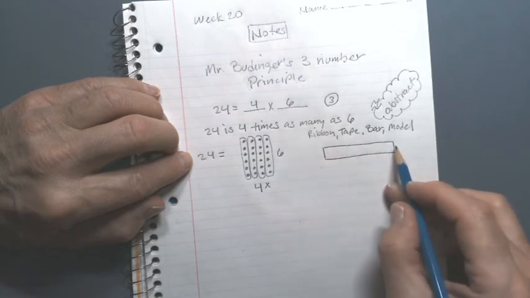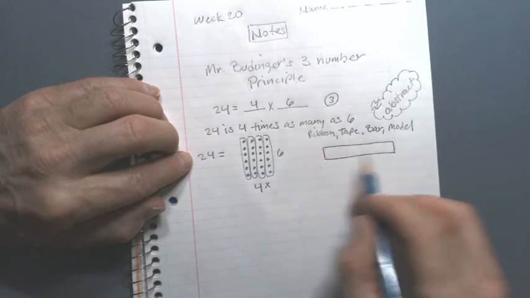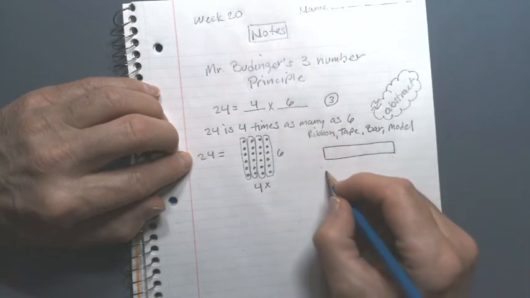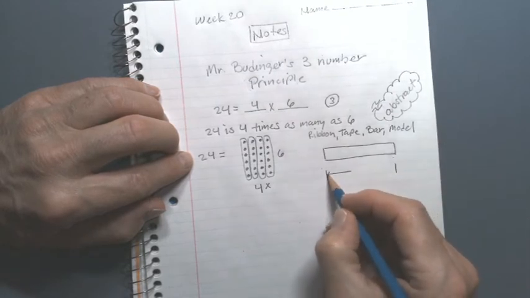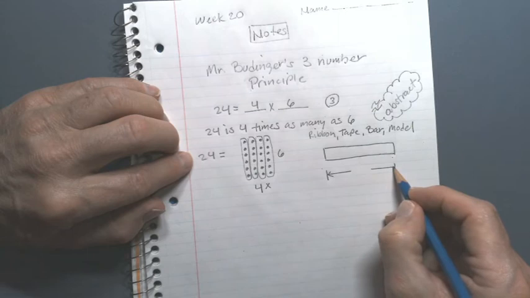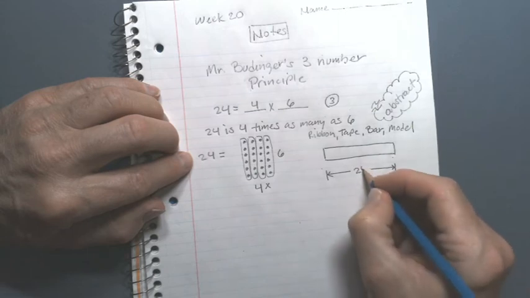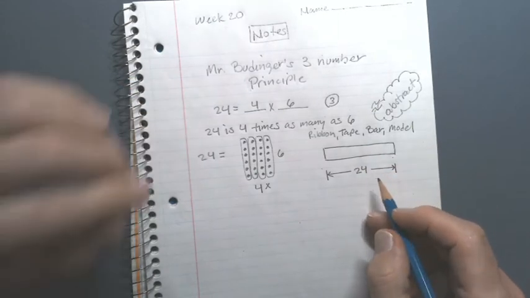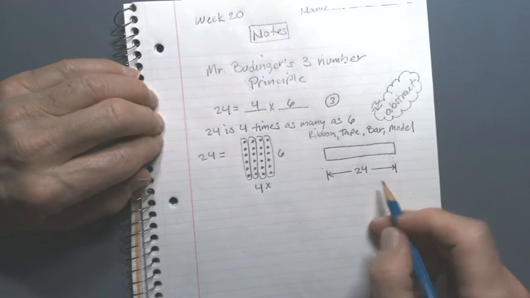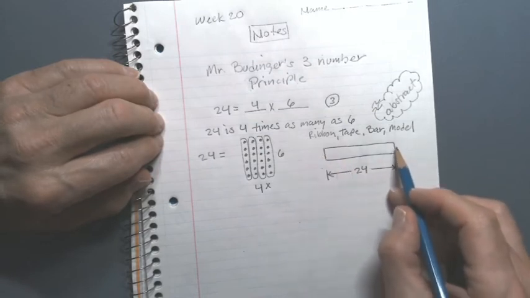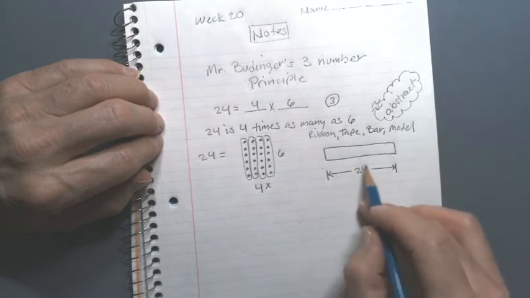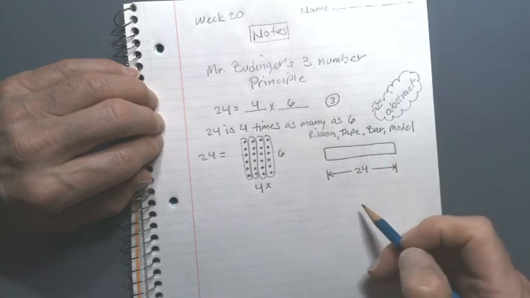So if this is the whole amount of 24, whatever it happens to be, we're going to indicate that as a length. Now it doesn't necessarily have to be a length, and I'm going to show you why. But we're going to say from this end all the way to this end is the total product of whatever we put in here.